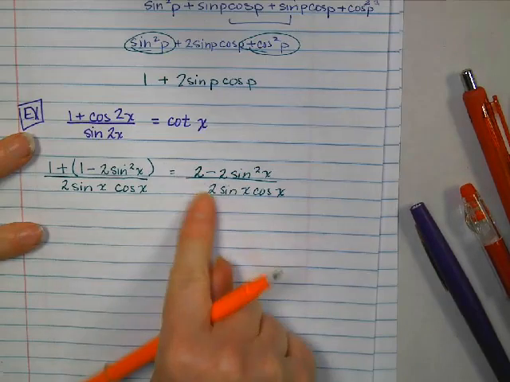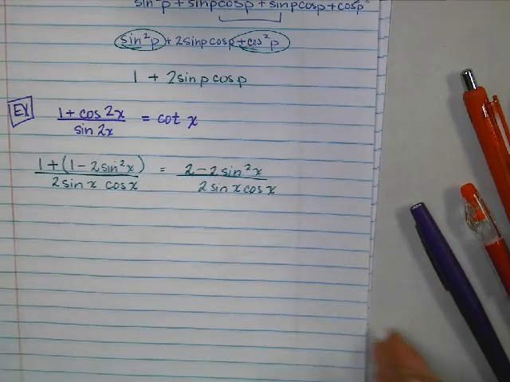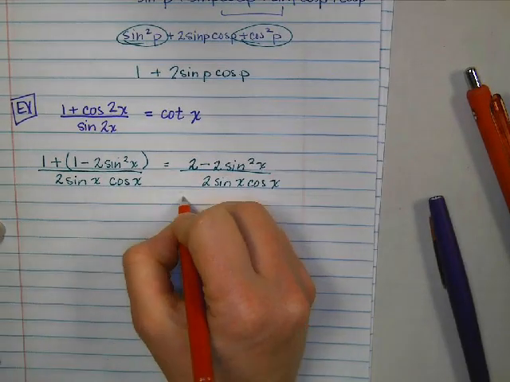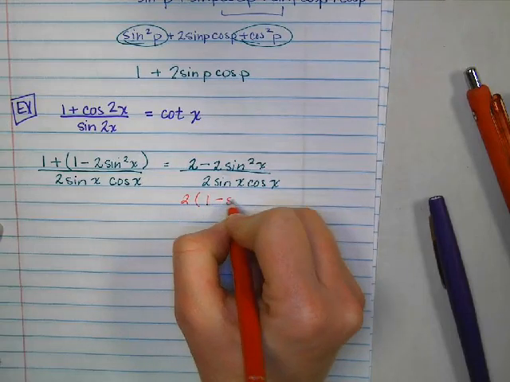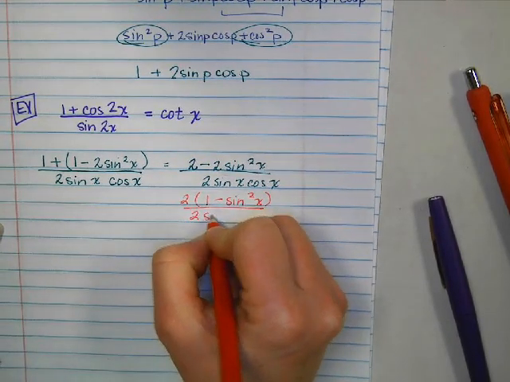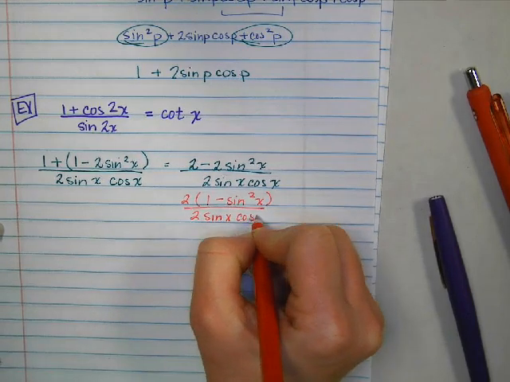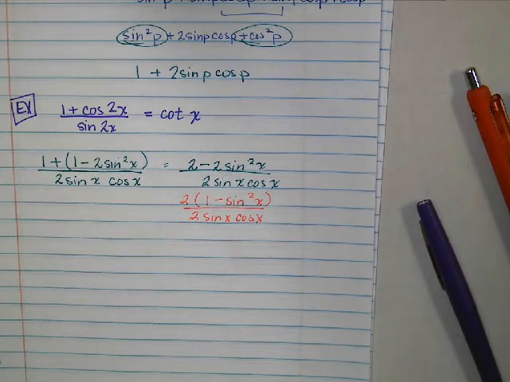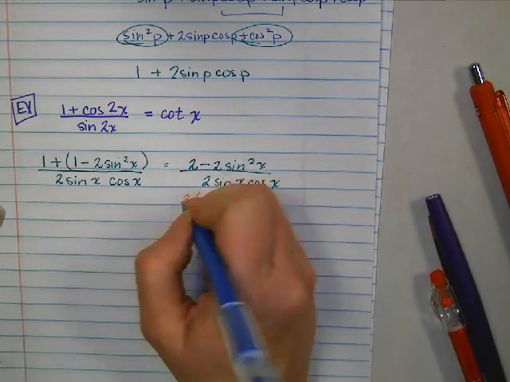I've got all these 2's, so I'm going to factor out a 2 on top. And that makes it 1 minus sine squared x over sine x cosine x. What happens to your 2's? Now they get to cancel.